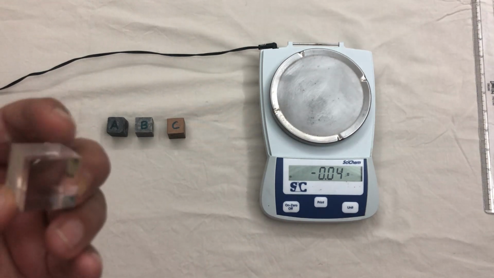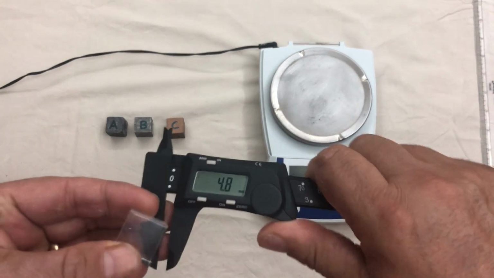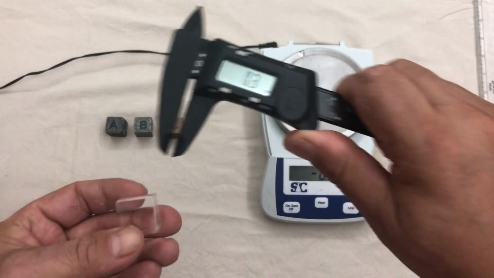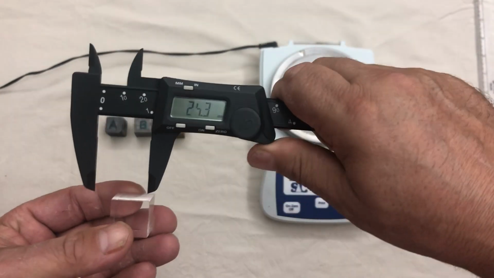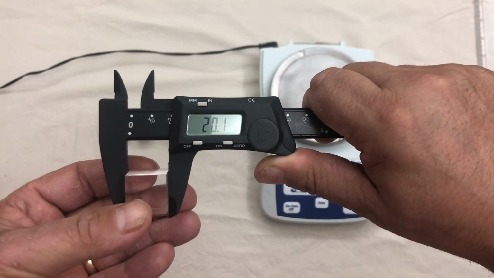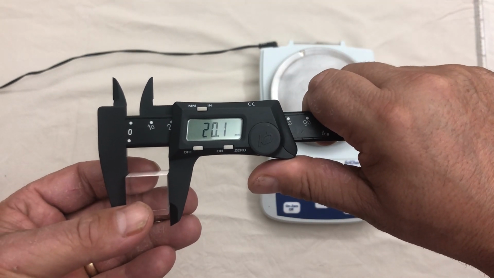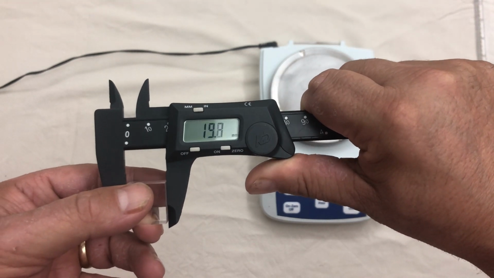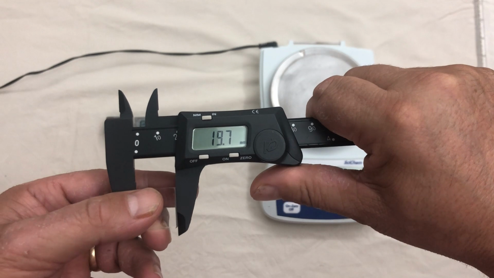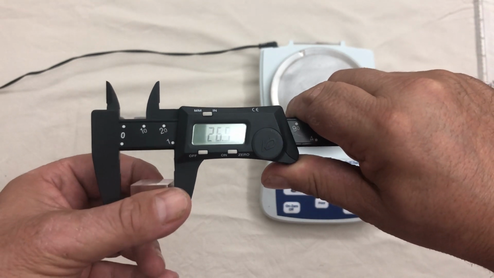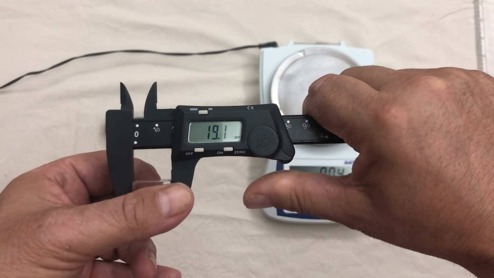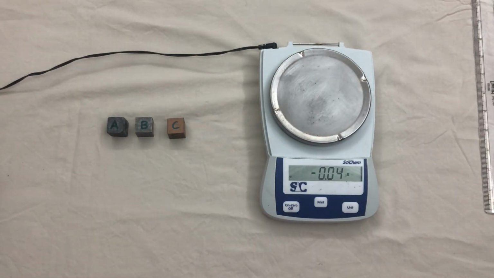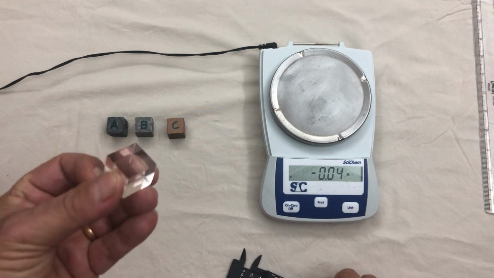Right, it looks pretty neatly cube shaped. So we have the length, 20.1 millimetres. The height, 19.7. The width, 19.1. Now the mass of the Perspex.